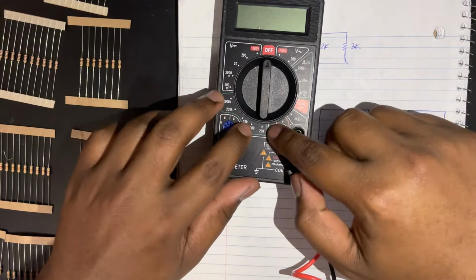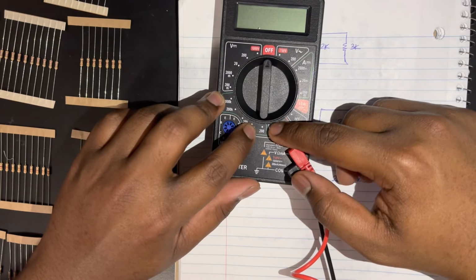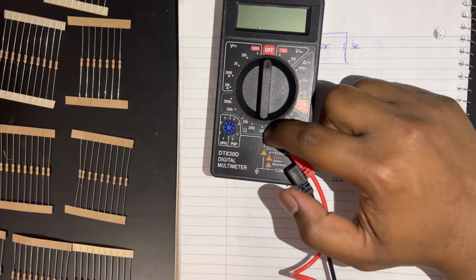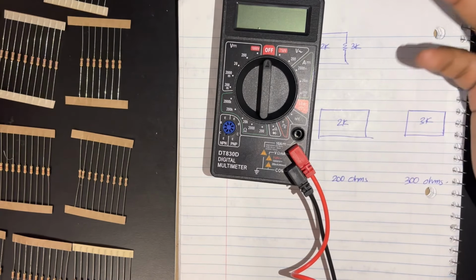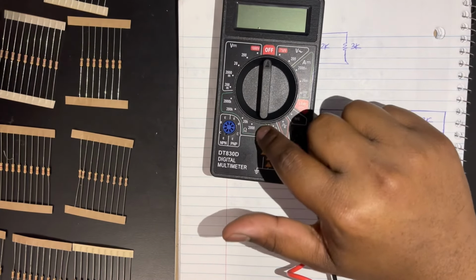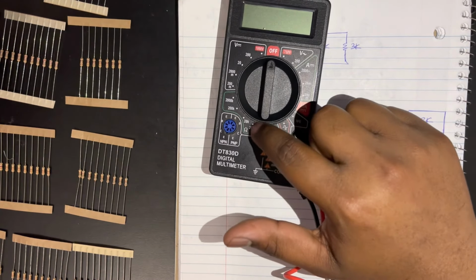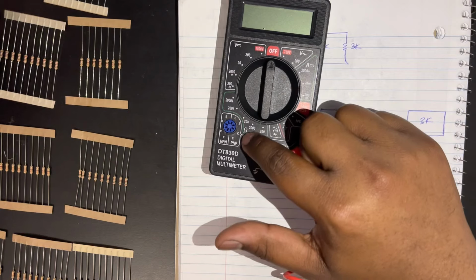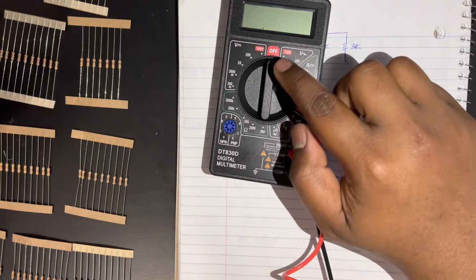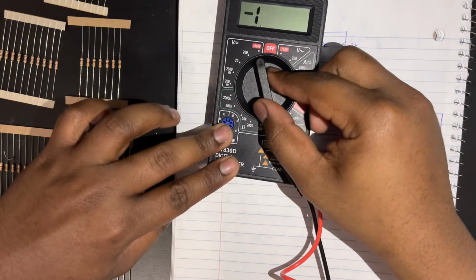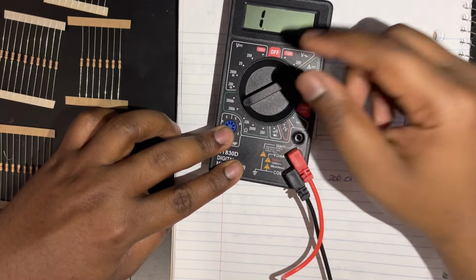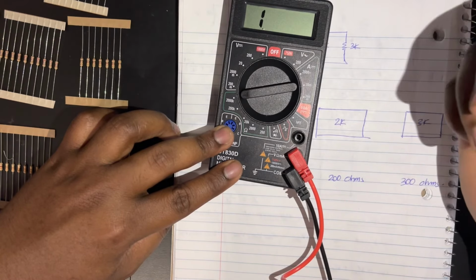For example, if over here it's 200, that means if the resistance is over 200, I'm not going to be able to see the value. So in order to see values above 200, I have to set it to 2000, which is the 2000 ohm maximum the multimeter can read. Over here it's 20k, over here it's 200k, and over here it's 2000k.